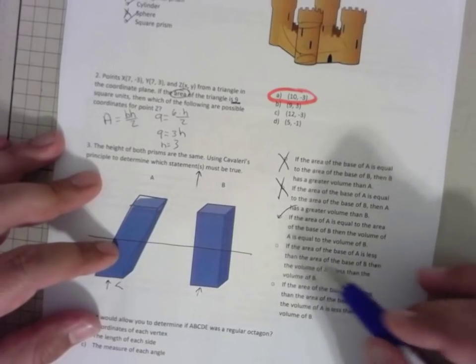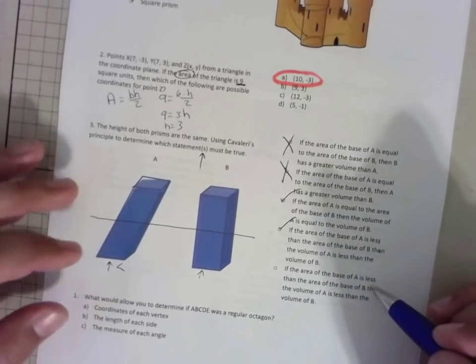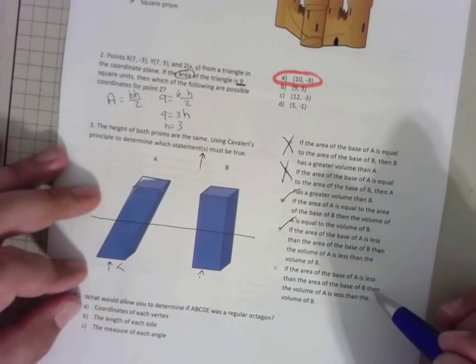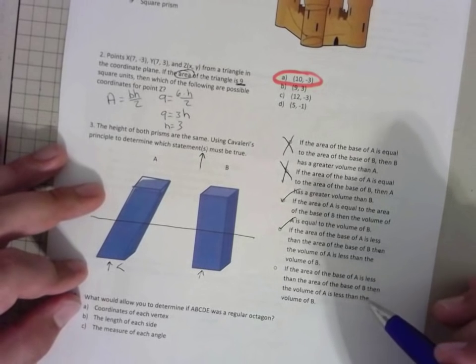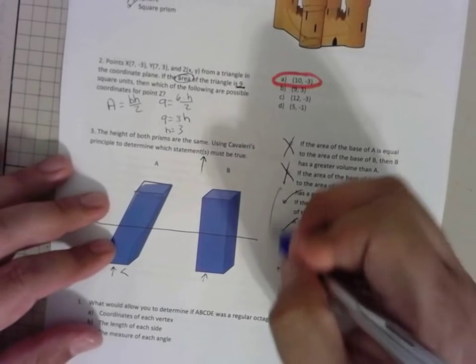Yes. If the area of base A is less than the area of base B, then the volume of A is less than the volume of B. So that was a typo. I typed the same thing twice, but regardless, all three of those are correct.